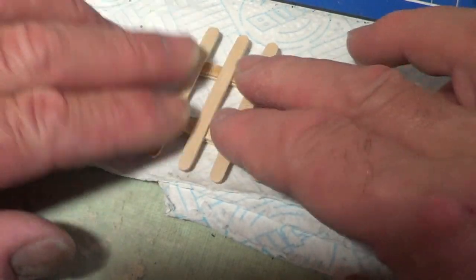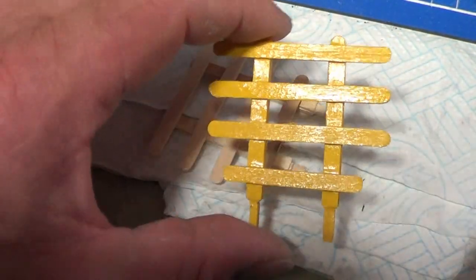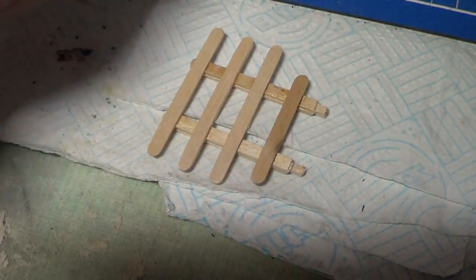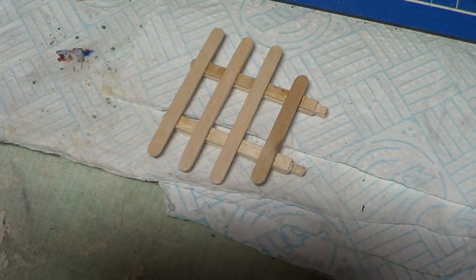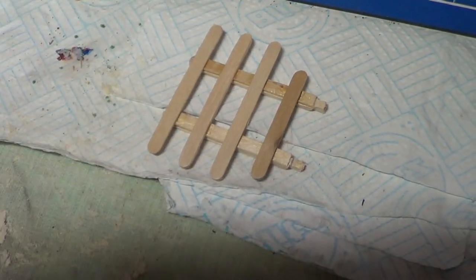Perfect. I'll leave that dry and then I'll give it a coat of yellow paint. That's the other one I made. So that's turned out alright. Right. Okie dokie.